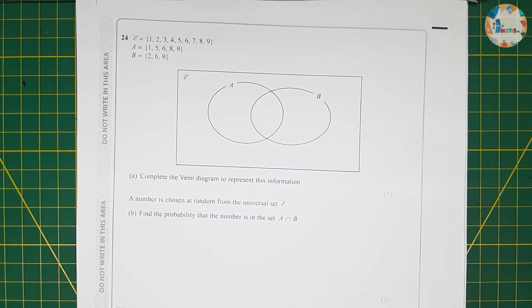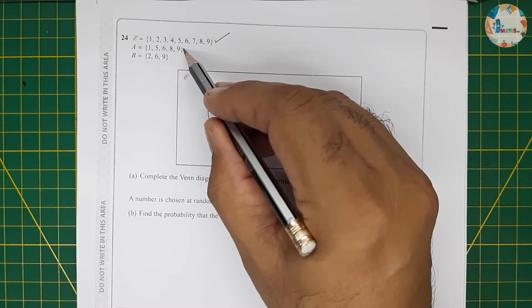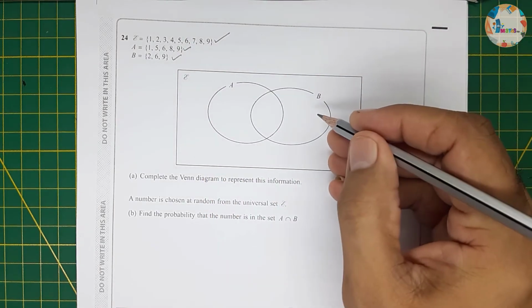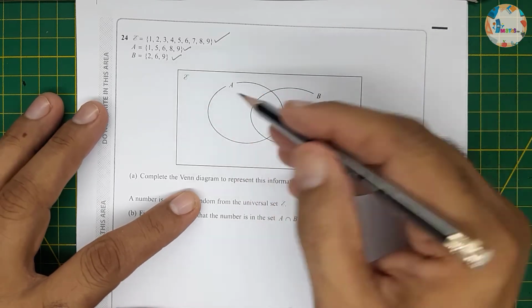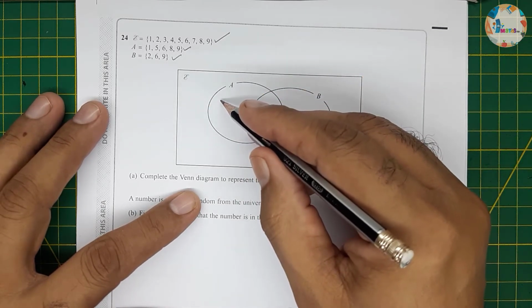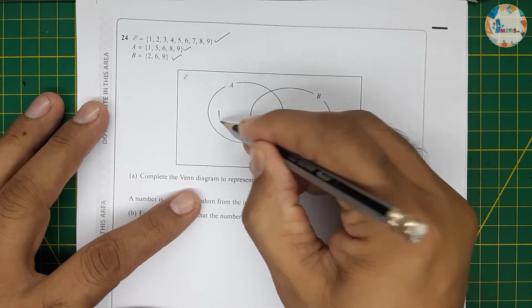Question number 24. Universal set is provided. A is this one, B is this one. So complete the Venn diagram. 1 is there in A and not in B, so we'll write 1 over here.